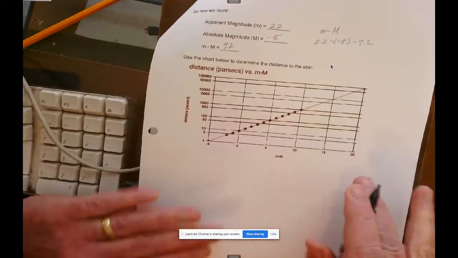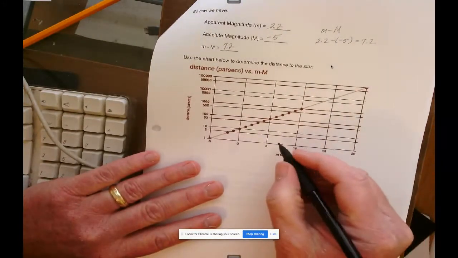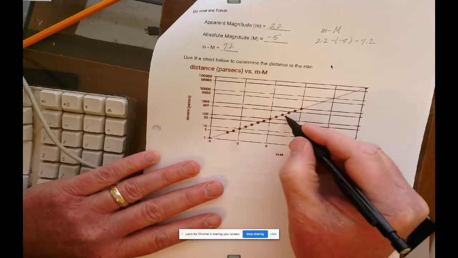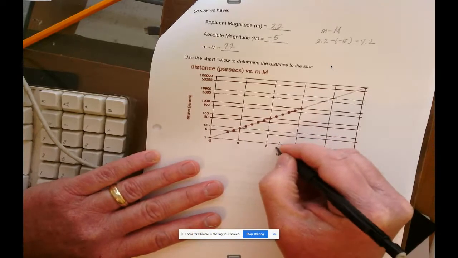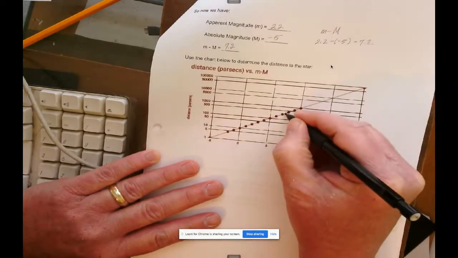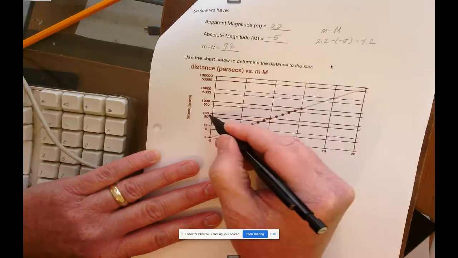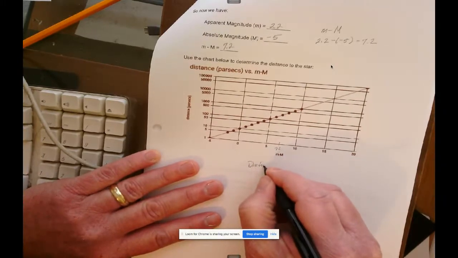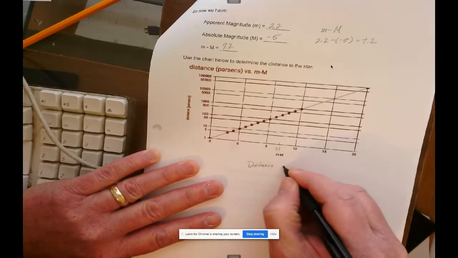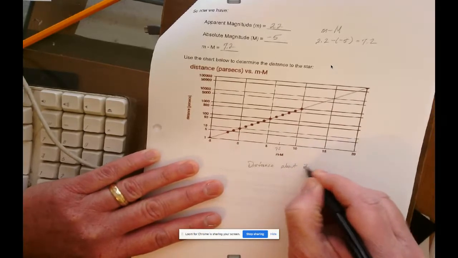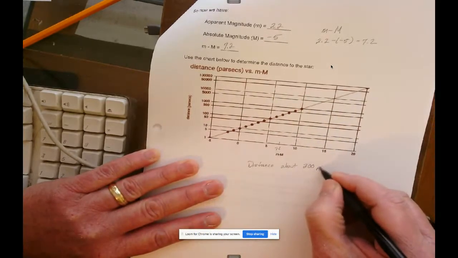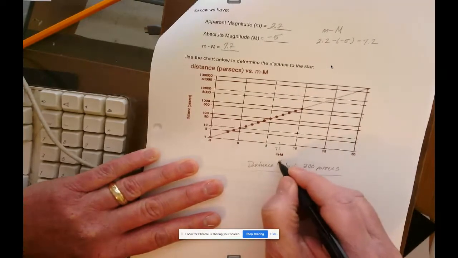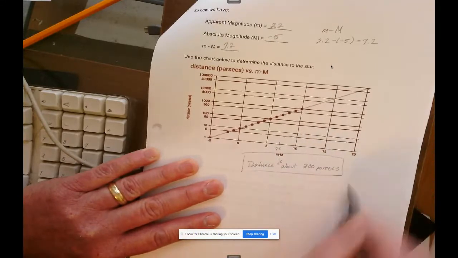Then we're just going to use this chart, which we've used before, to estimate the distance. So here's 5, there's 10. 7.2 would be somewhere in here. All right, 7.2. And we would go up and then go across. And it's somewhere between 100 and 500. So we might estimate that the distance is about 300 parsecs. The distance is about 300 parsecs.